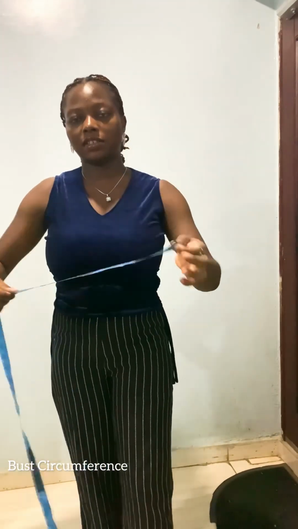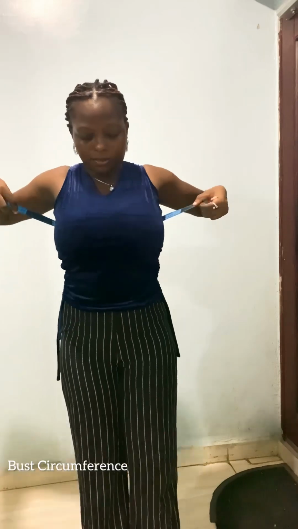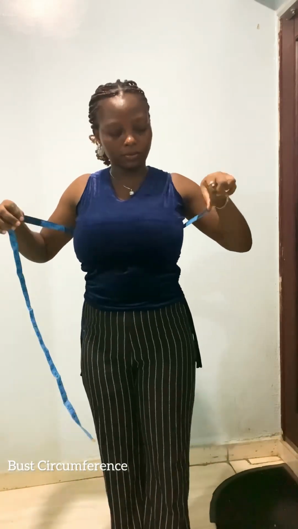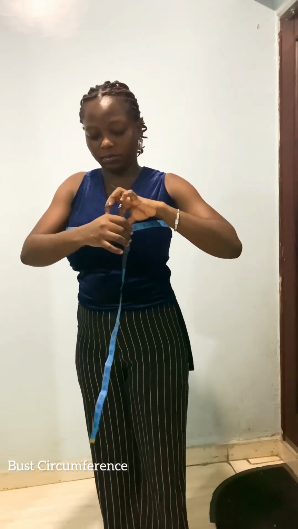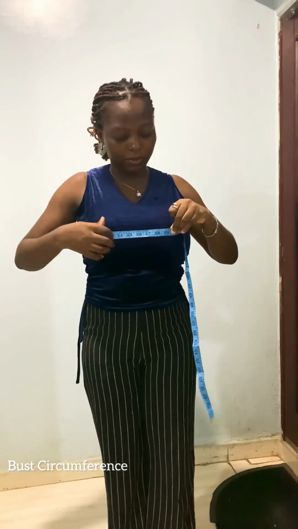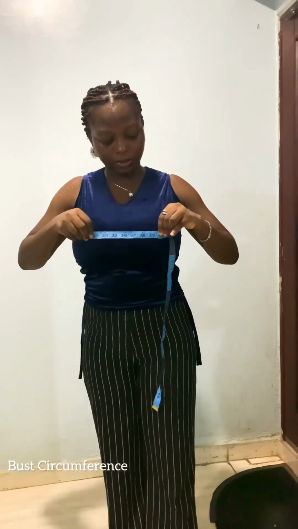Up next is the bust circumference measurement. So wrap the tape rule around the fullest part of your bust. That is around where the nipples are. That's the fullest part of your bust. Also note that you have to put on a bra to take this measurement. It is very, very important if you want an accurate measurement.